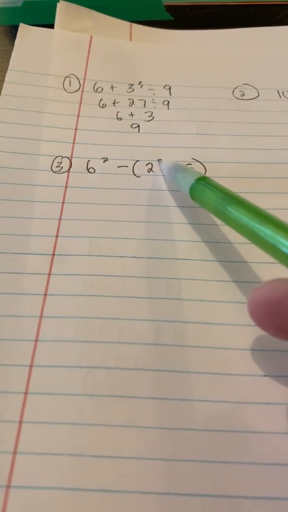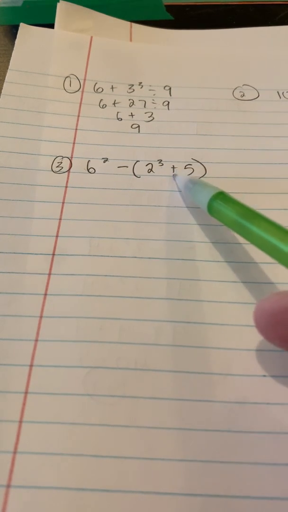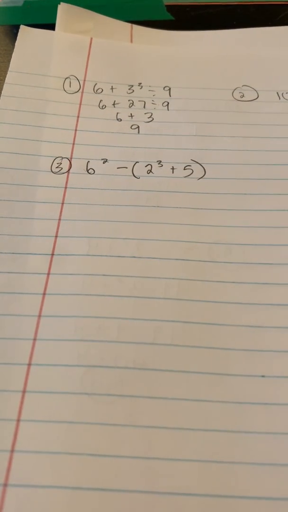Number 3, 6 to the second power minus parentheses 2 to the third power plus 5. I'm going to start with my parentheses. Inside the parentheses, I have 2 choices. I can either do the exponents or I can do the addition. I know that in order of operations, exponents always come first. 2 to the third power is 2 times 2 is 4, times 2 is 8, plus 5.